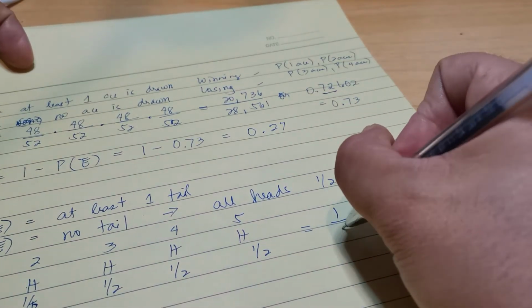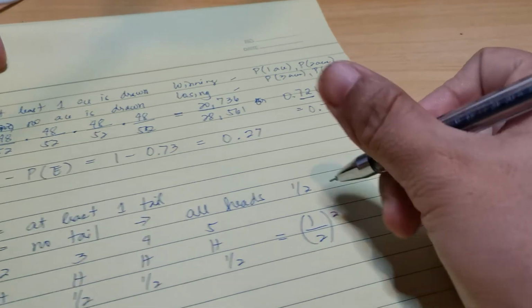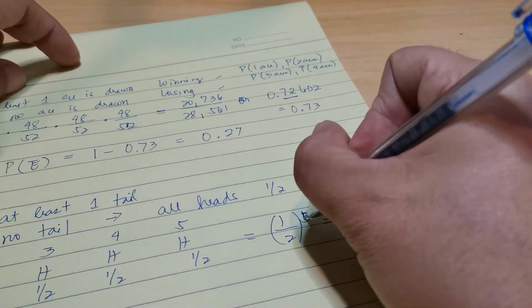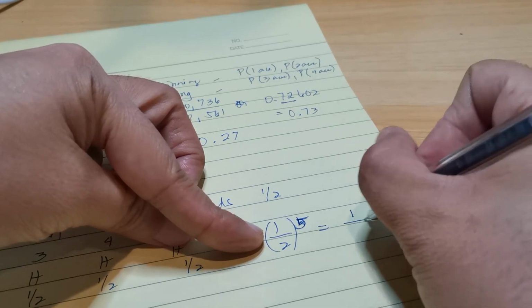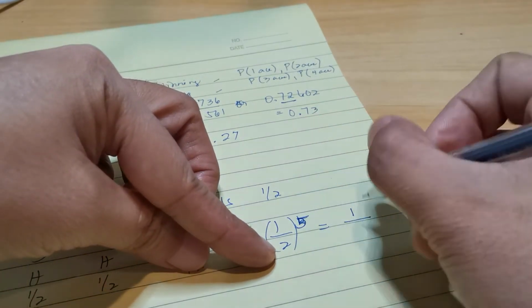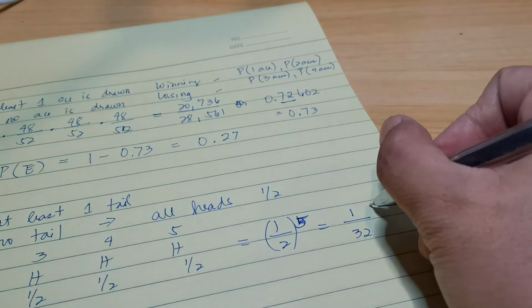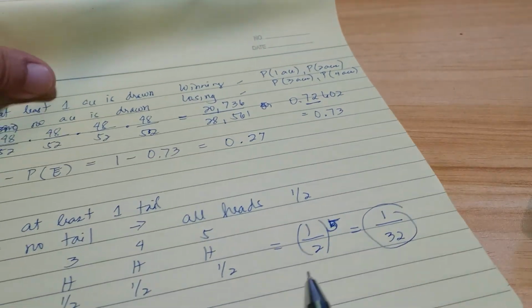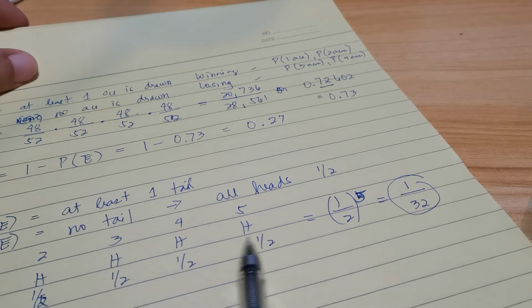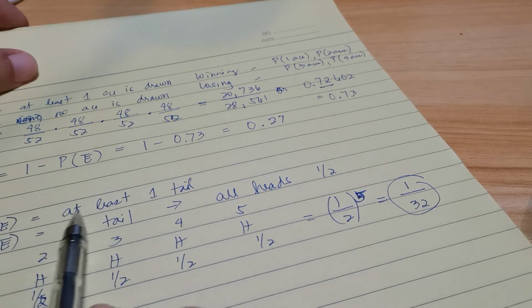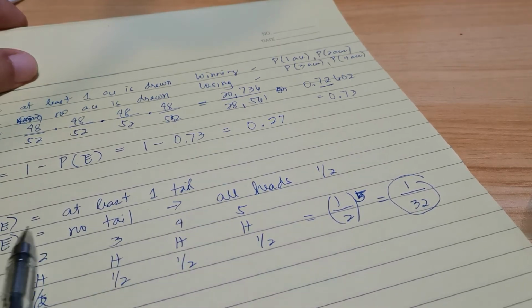That is 1/2 raised to the 5th power. 1 raised to the 5th power is 1 over 2 raised to the 5th power, which is 32. Ito yung puro heads, ito yung hindi kasali doon sa event mo.